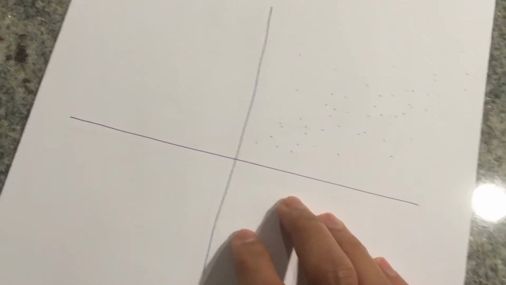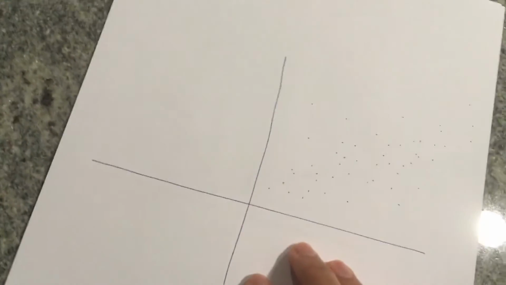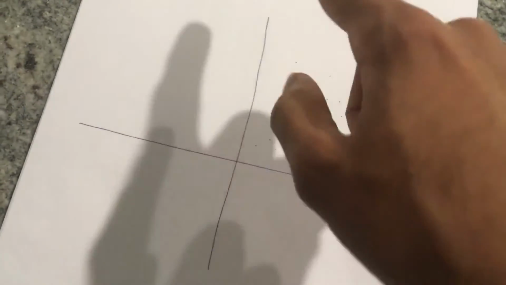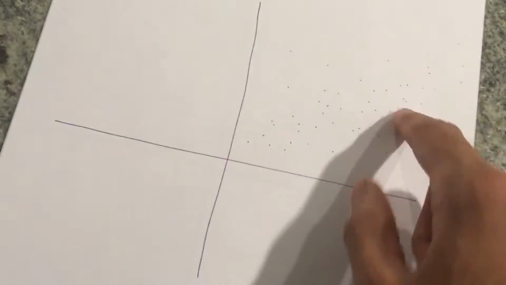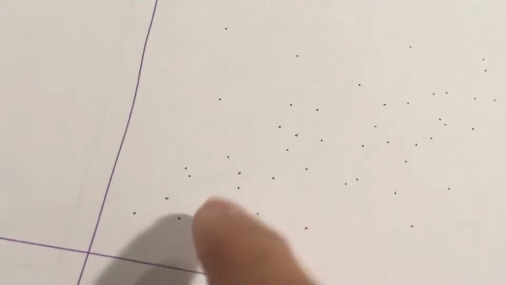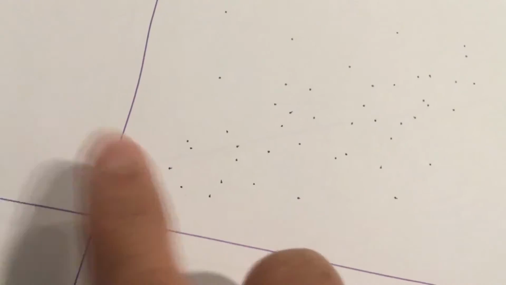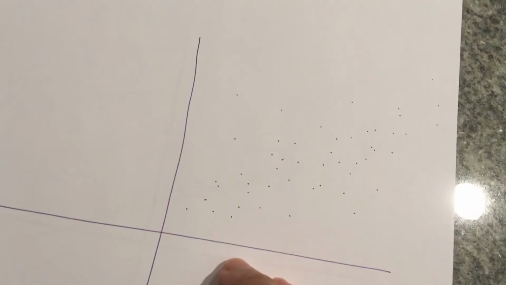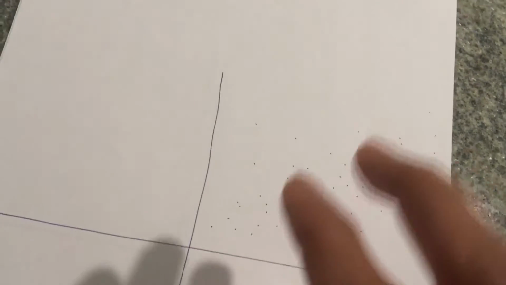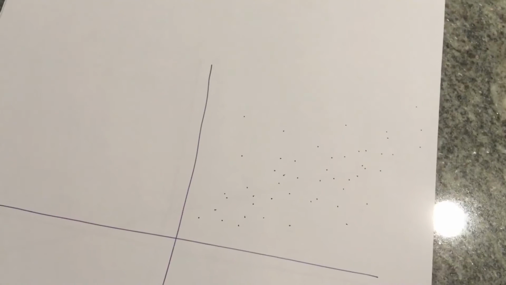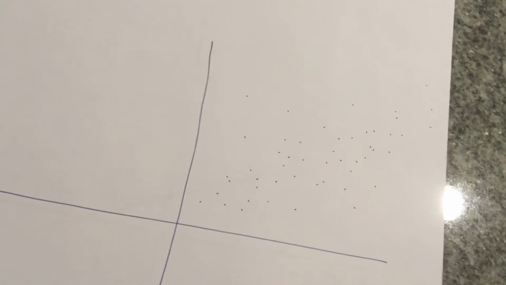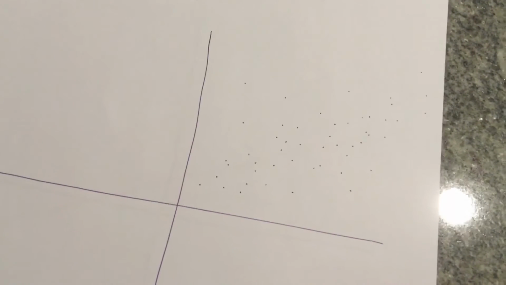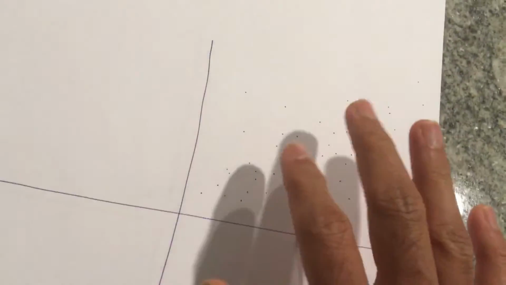So let's get right into it. Here we have the x-axis and the y-axis and a few points here. Now each of these points is going to have an x-coordinate and a y-coordinate. The task of our machine is to learn this data, and what that means is that the machine has to come up with a line that best fits the data.